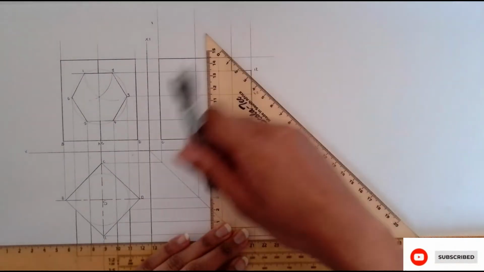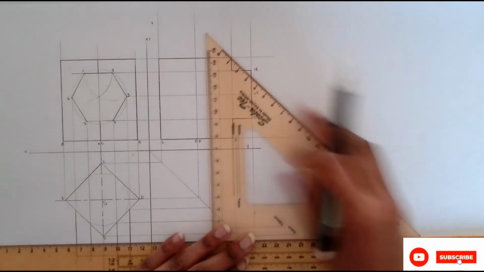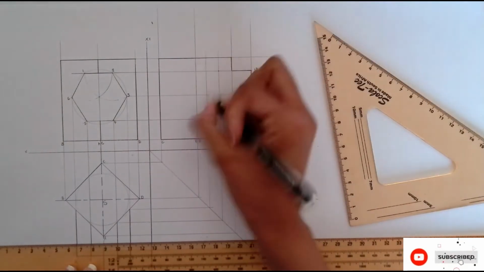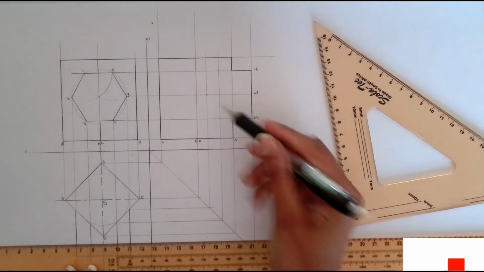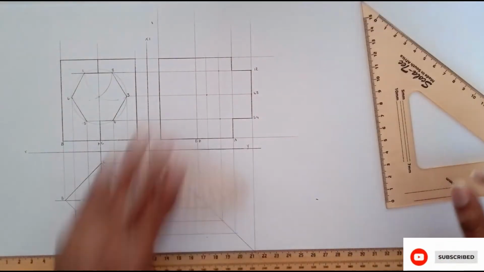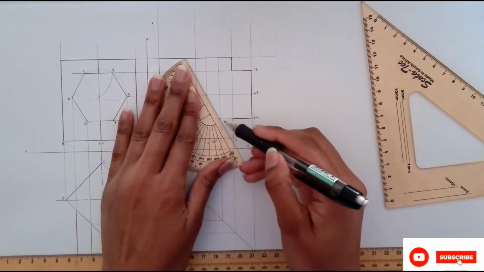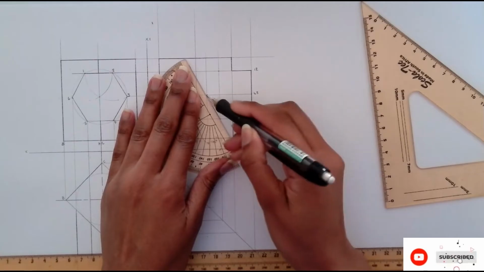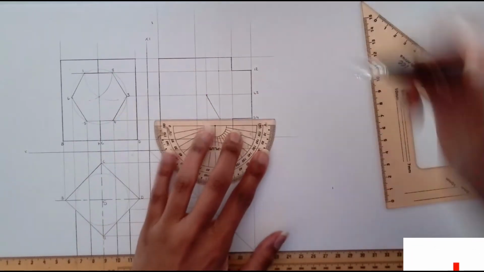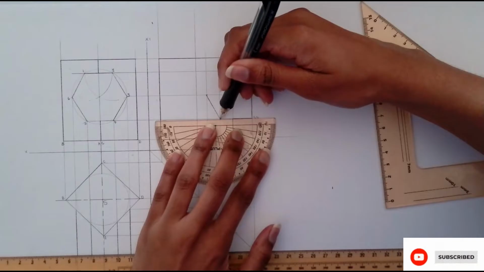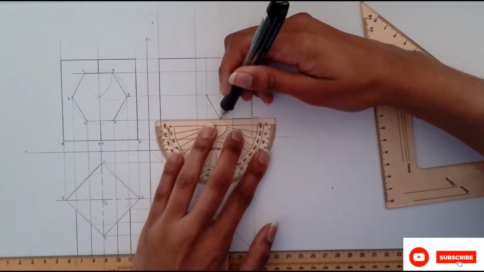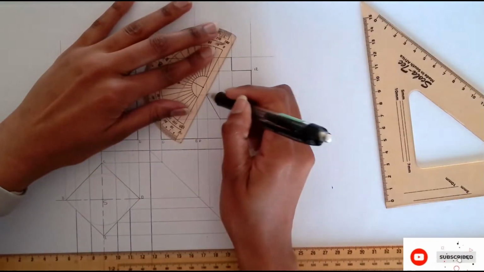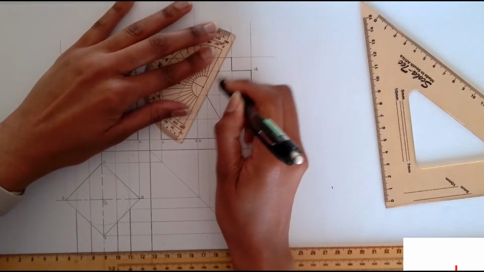So you project that up there and you can see that 3 and 6 are here, in this middle line. So these are your points. You can now easily join them. Just align it, making sure that I take it back. Same thing this side, align.